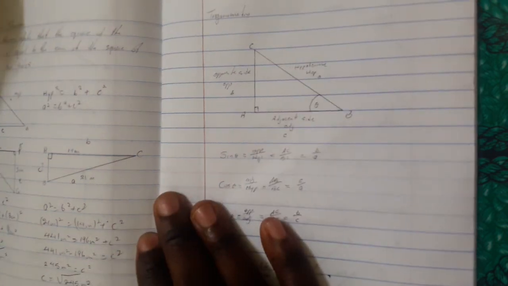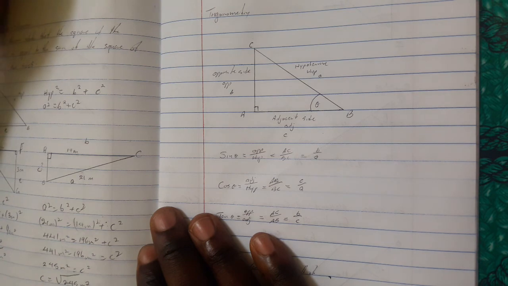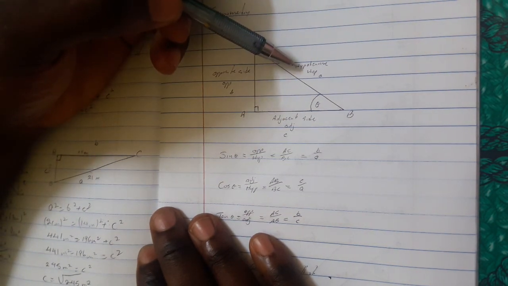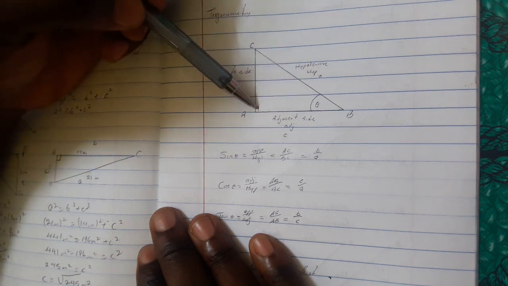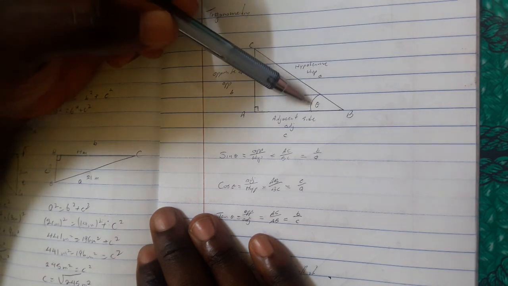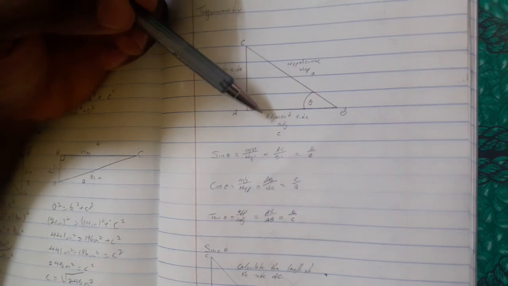First, we need to know how to identify the different sides of the right angle triangle. The longer side is called the hypotenuse, and it is always opposite the right angle. The side opposite the given angle is called the opposite side. The other side is called the adjacent side.